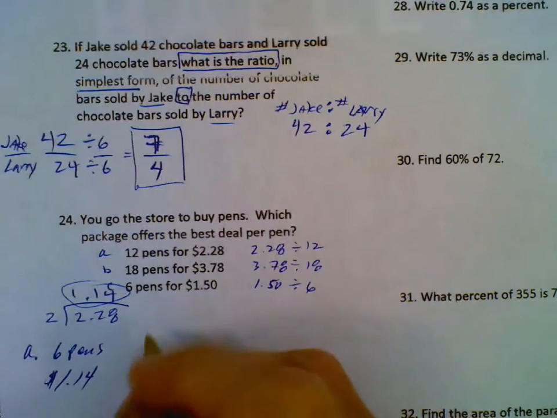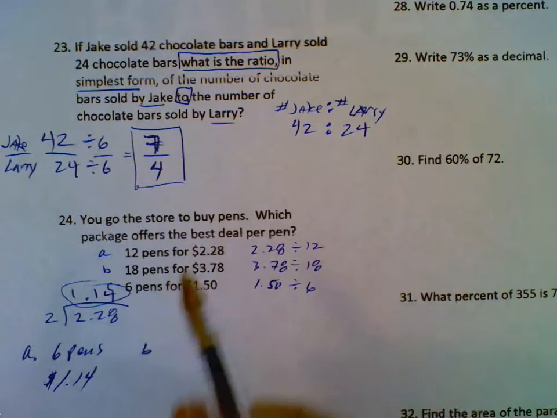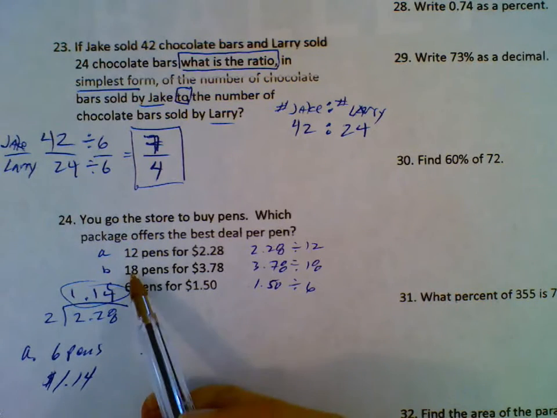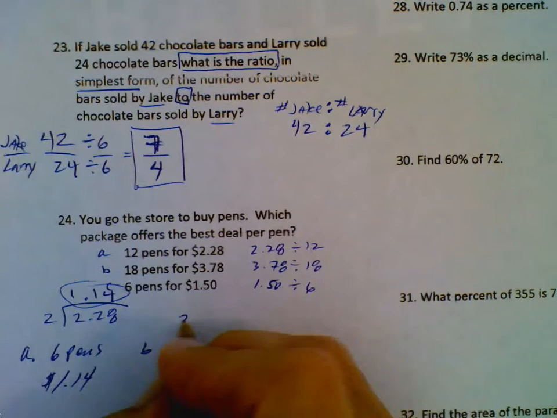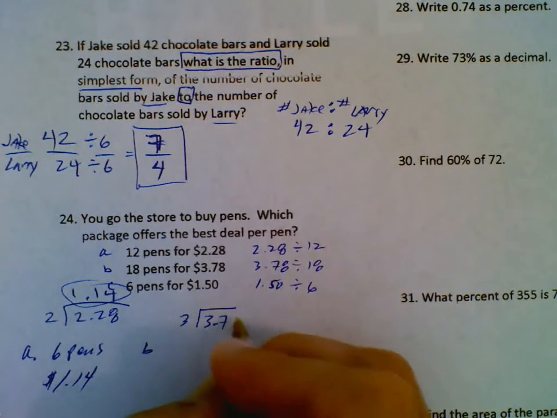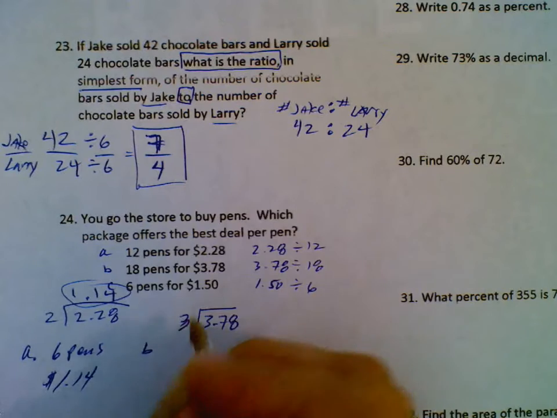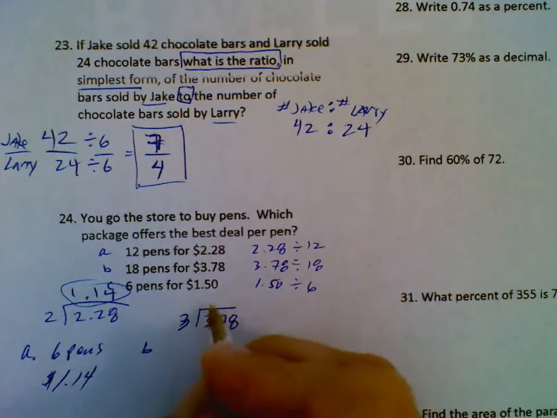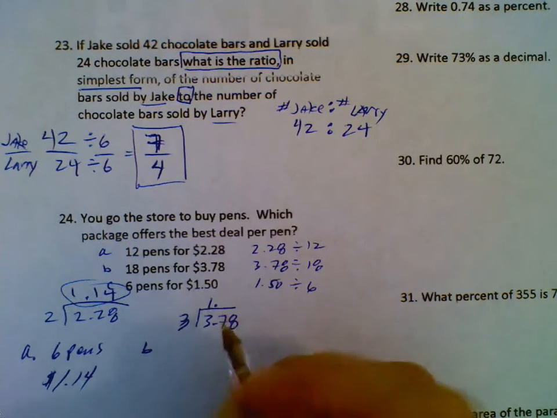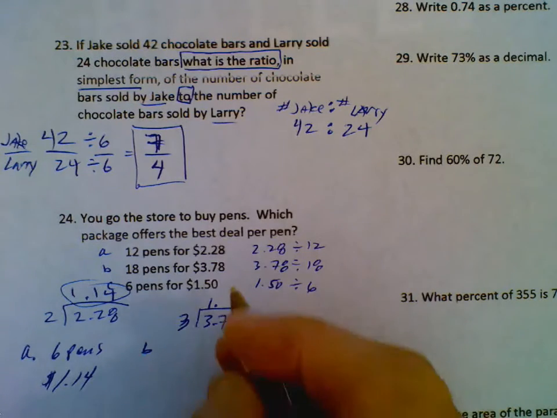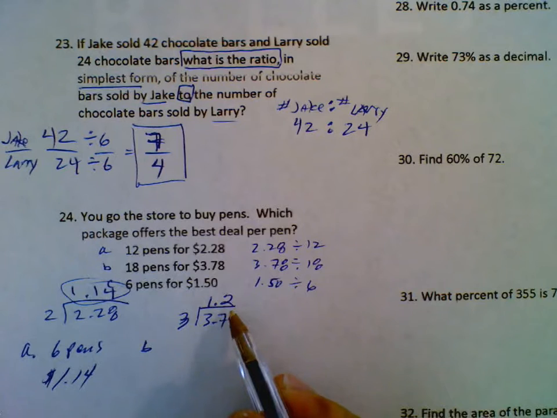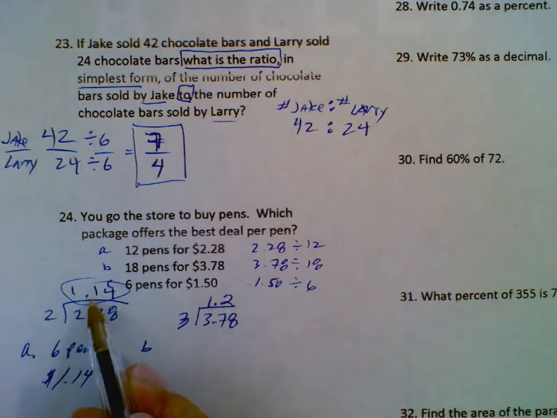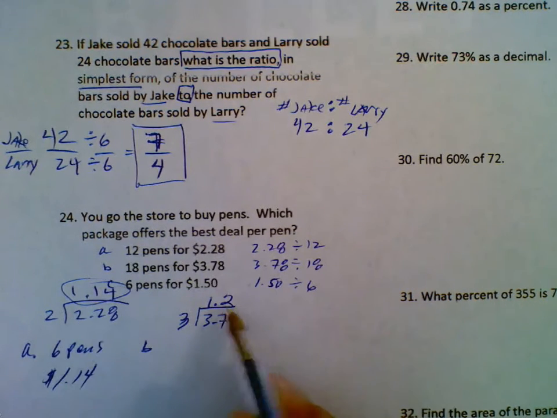Now all I need to do is check B. And if I want to match with 6, I have to divide 18 by 3, which means I have to divide the price by 3. So $3.78 divided by 3. 3 goes into 3 once. The decimal point comes up. How many 3's go into 7? Well, 2. At this point, I can even stop. I don't have to finish it off because I can already see that this deal is going to be better. This is the same as $1.20 at least.